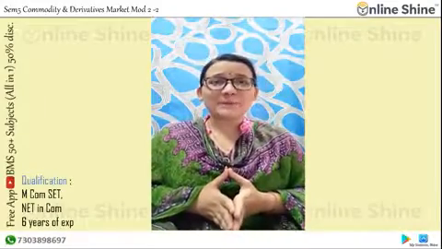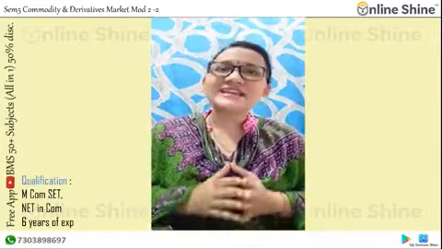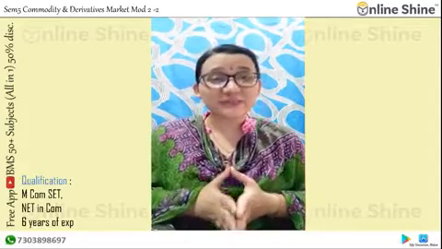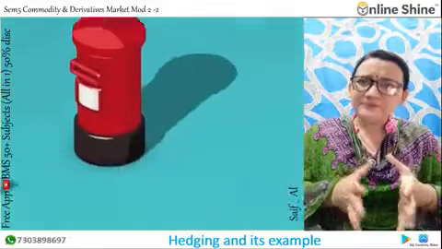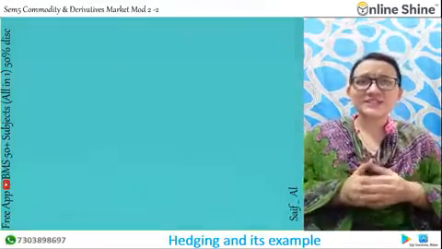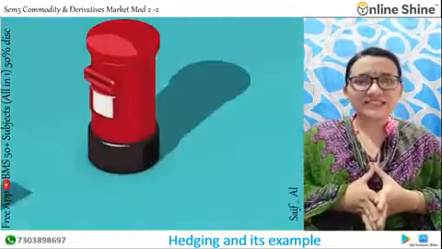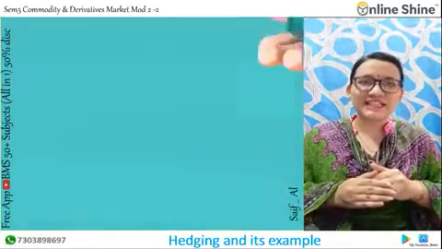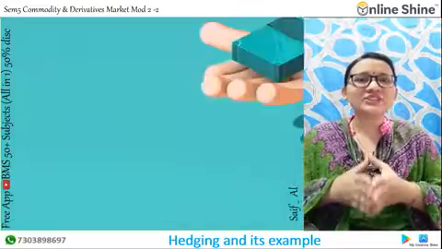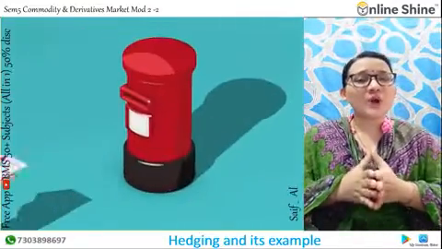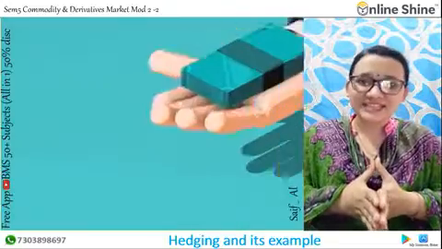Let's start the topic, the hedge. What is a hedge? A hedge is an investment that is made with the intention of reducing the risk of adverse price movement in an asset. Normally, a hedge consists of taking an offsetting or opposite position in related securities. It means that hedging is always meant to take care of or minimize risk.